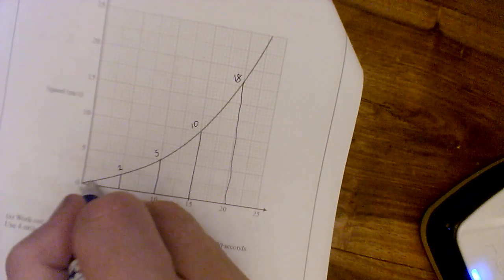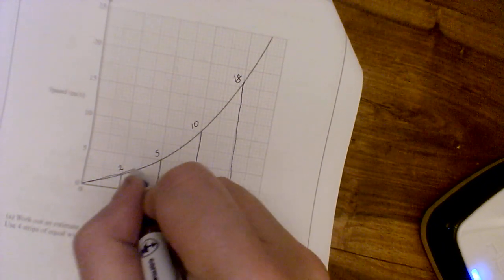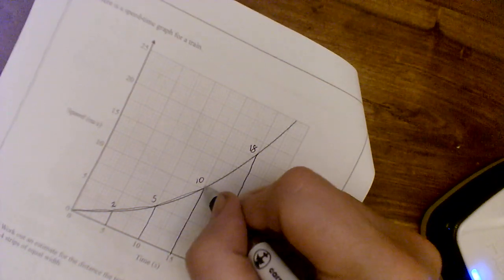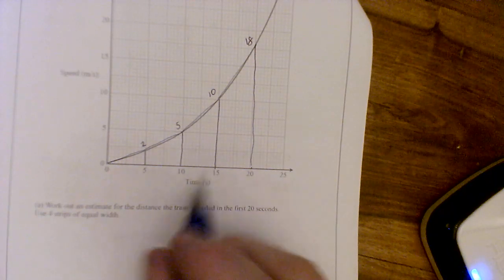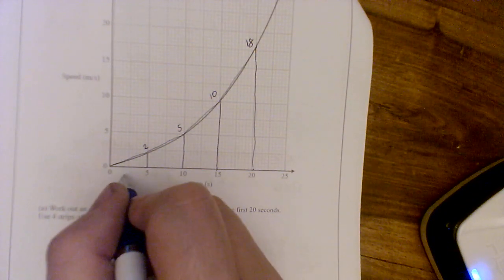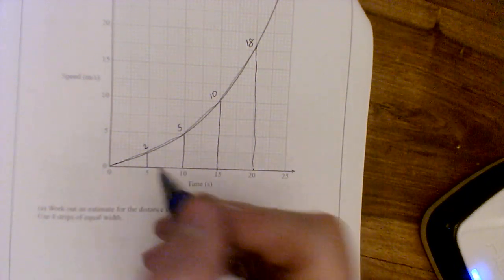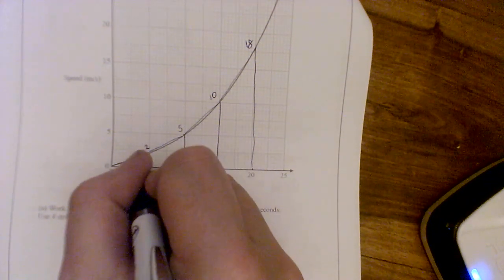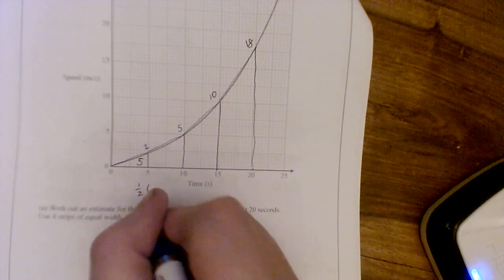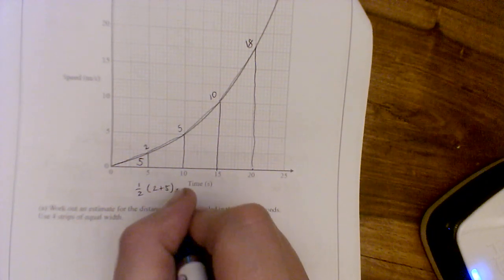Then when I draw these in, I've got a triangle here. Sorry, not a triangle, it's a trapezium, isn't it? A trapezium there, and then a trapezium going to the top there. So the total area: this is just a triangle. Base times height, 5 times 2, divided by 2, because it's a triangle, so that is 5. This one here is a half of 2 plus 5, times 5.